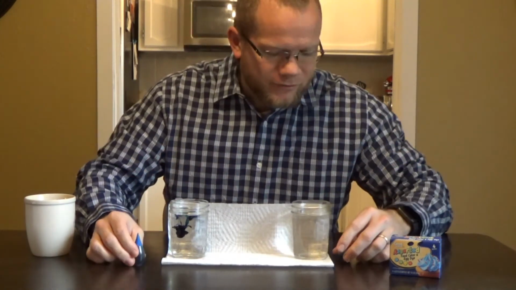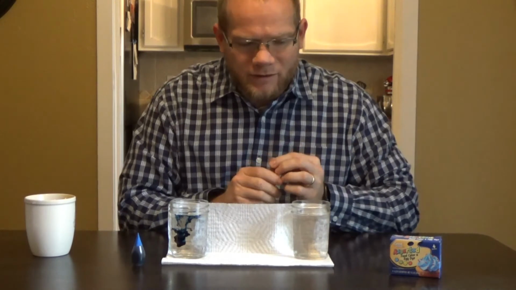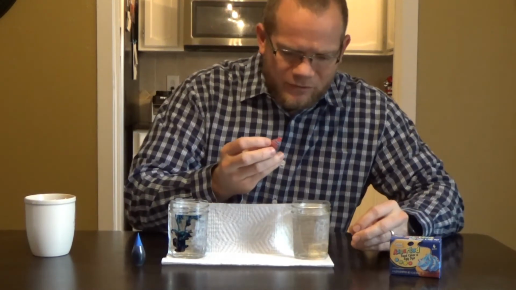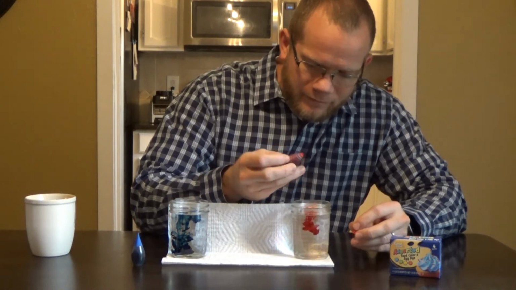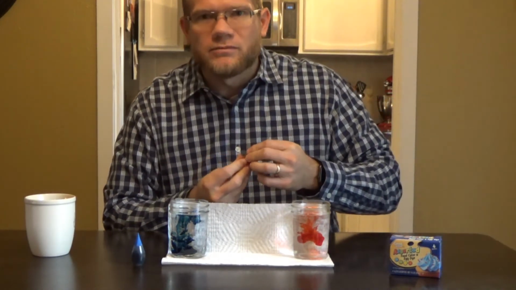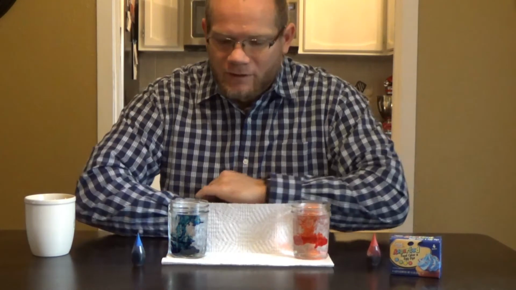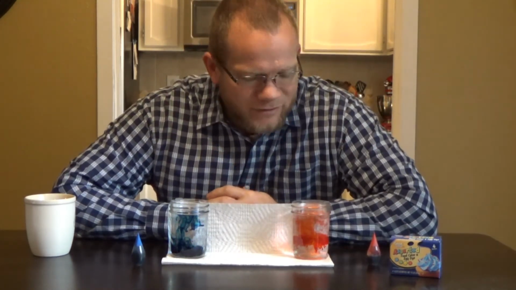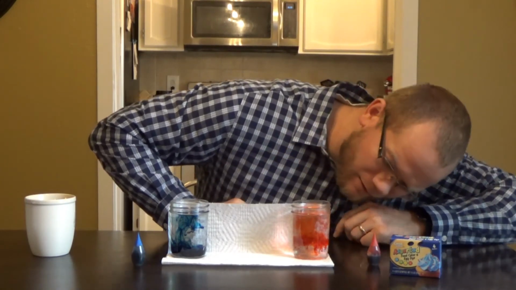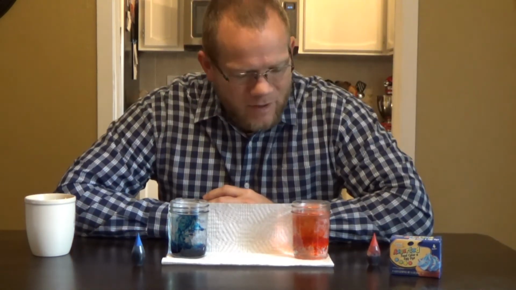And then I have hot water on this side, and I'm going to put a couple of drops of food coloring in it. We'll watch them change. Interesting to see. I don't know if you can see it very well over there. I might zoom in.